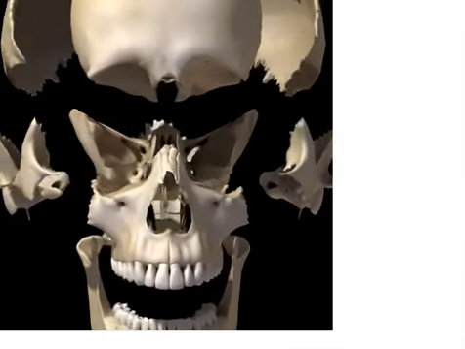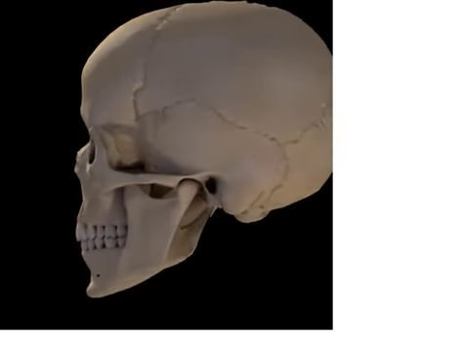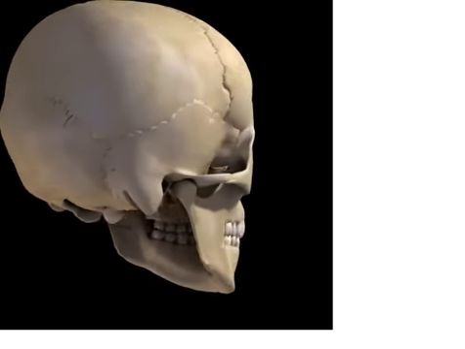The internal and external skull bones articulate precisely, forming an intricate structure perfectly suited to its functions.